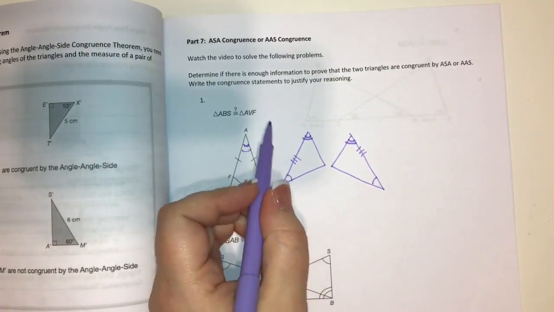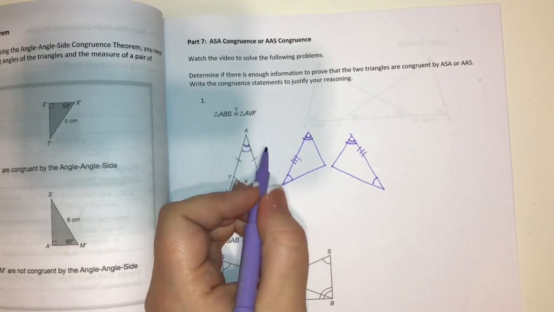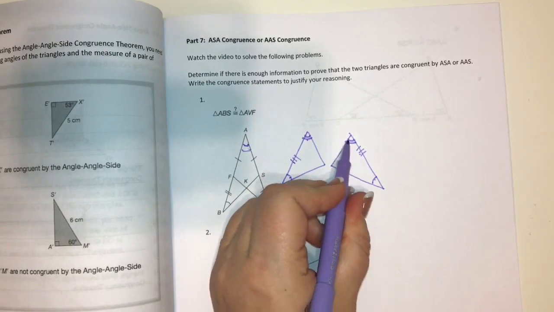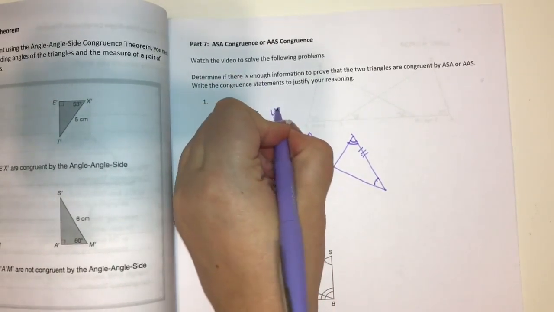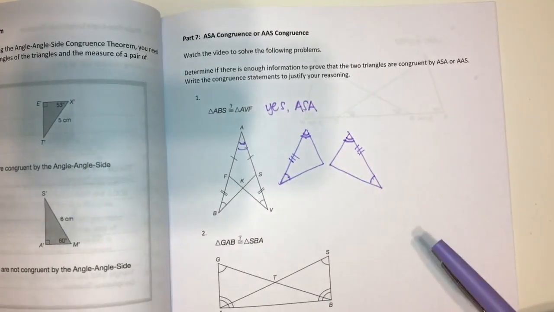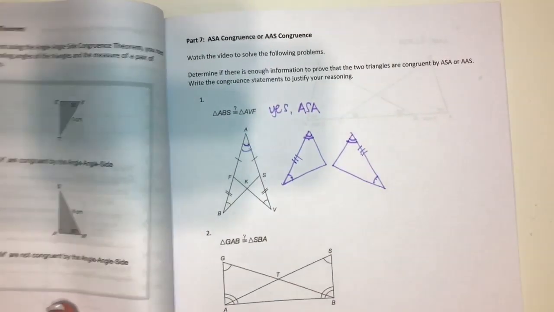So now, are these two triangles congruent? Well, I have angle, side, angle, and angle, side, angle. So yes, by the angle, side, angle congruency postulate.